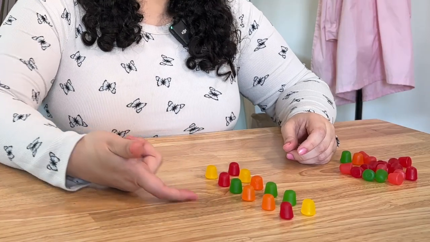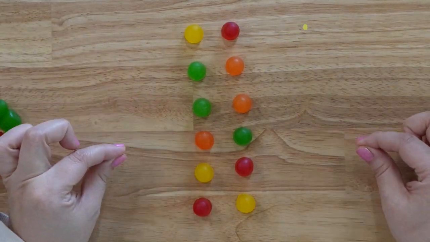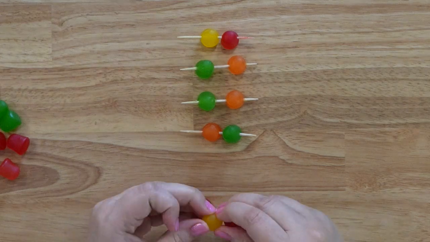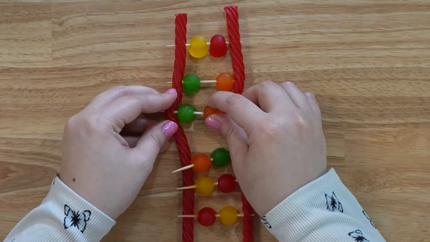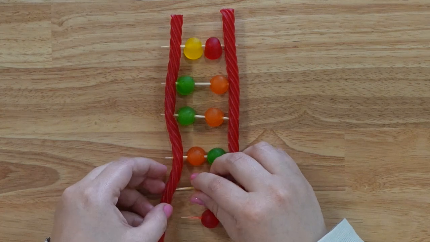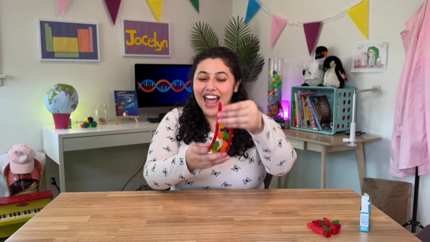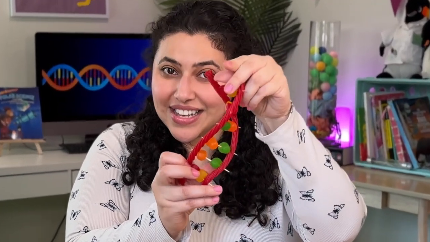So these are now the rungs, or the nucleic acids of our DNA model, and we're going to connect them with toothpicks. Now you should get a grown-up to help you because toothpicks can be a little bit sharp, so be careful. And now for the backbone of the ladder, we're going to use 2 Twizzlers. Now for it to look like DNA, we have to take the ladder and we have to twist it. DNA takes on this double helix shape because of how the molecules come together and interact.